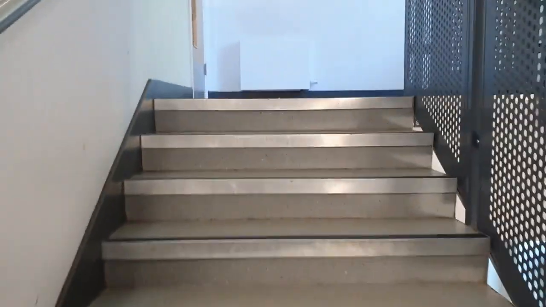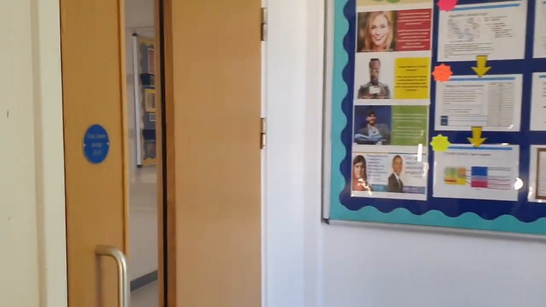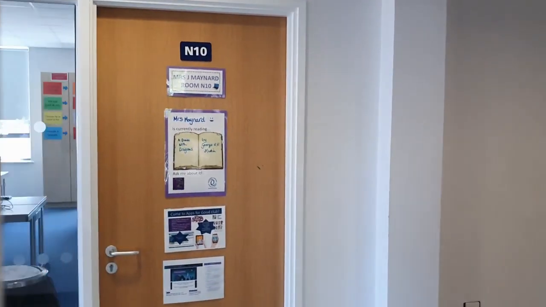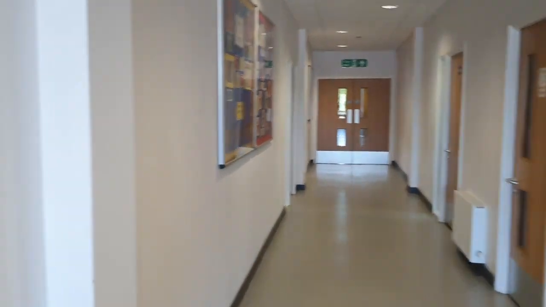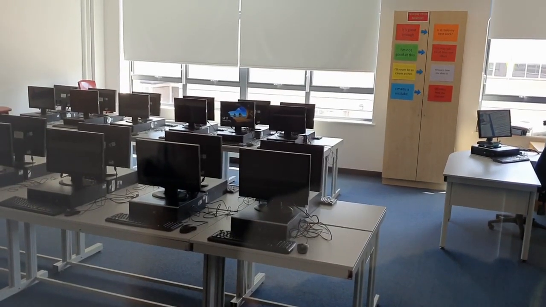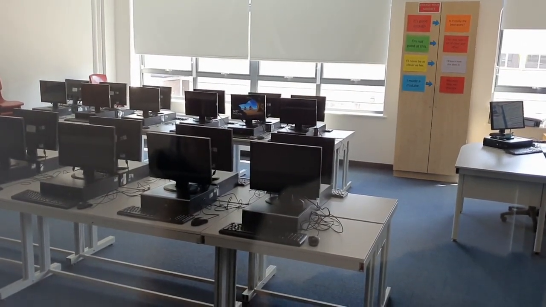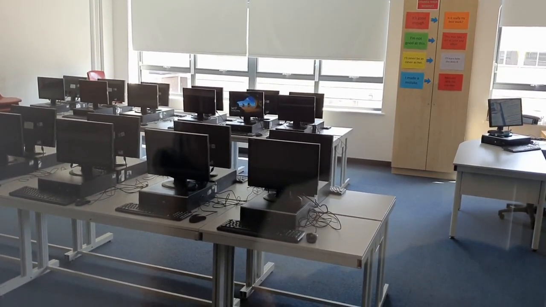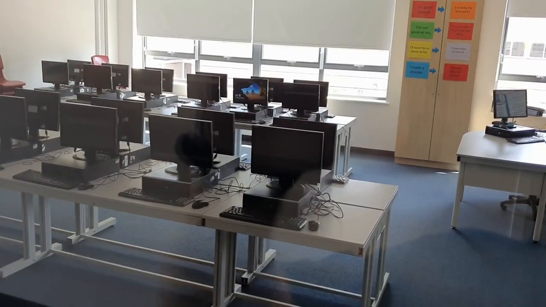Got 4 IT suites, all very similar, all set out in a very, very similar way. As you come and join us at Barnwell, you will get your own network access, you'll get your own ability to print and ability to access the internet and all that kind of stuff. So 4 IT rooms up here. This one is Miss Maynard's room, N10. So as you can see, a series of computers all set out around desks, all with internet access, the ability to print. The teacher's desk on the right there, 28 computers in each of 4 IT rooms up here.